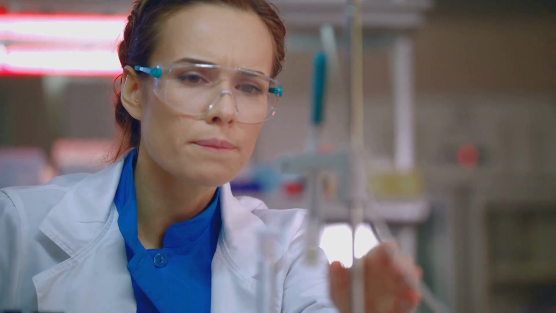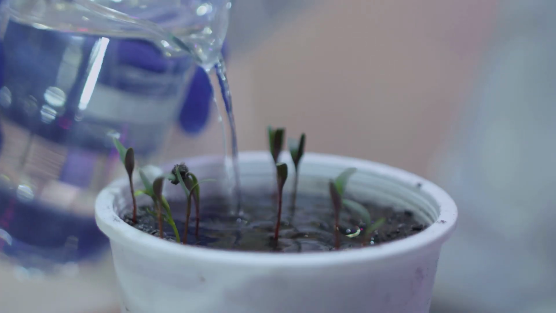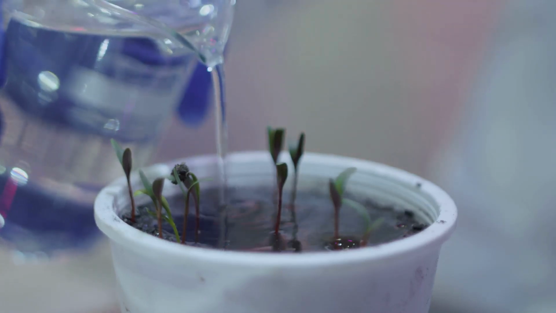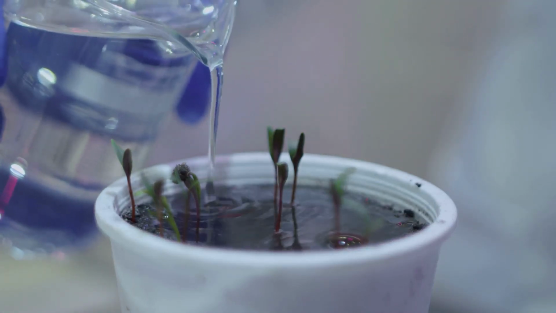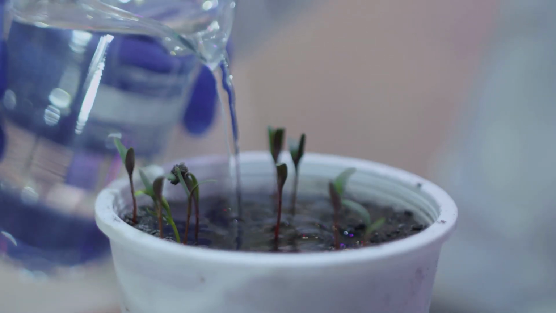Let's dive in. First up, the aim or problem. This is where you define exactly what you want to find out. Think of it as your guiding star. For example, if you're curious about how different liquids affect plant growth, your aim might be to investigate the impact of various liquids on the growth of bean plants.